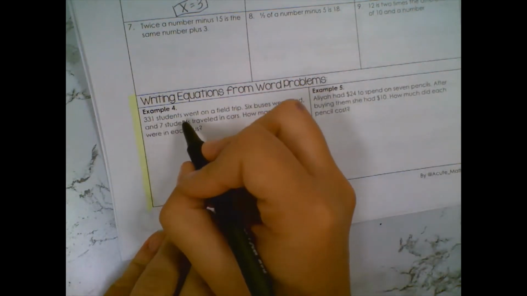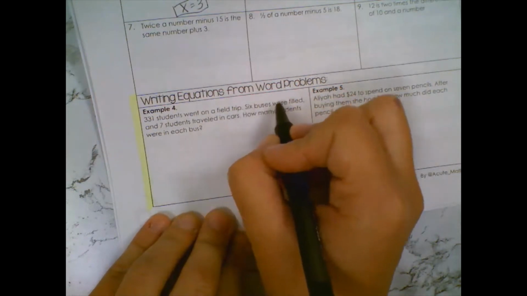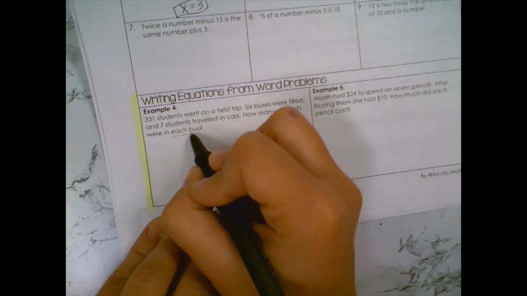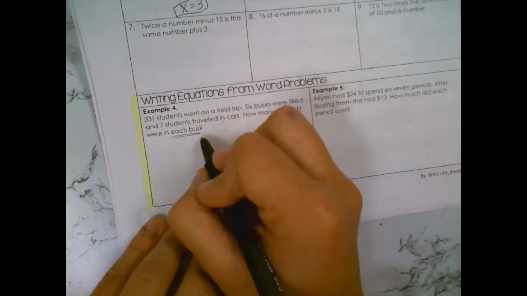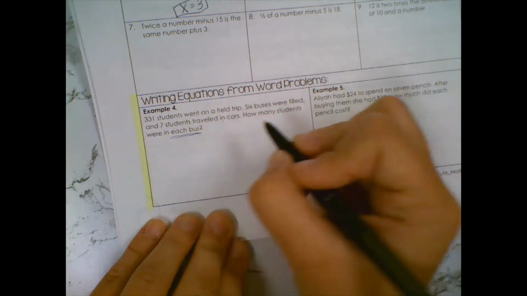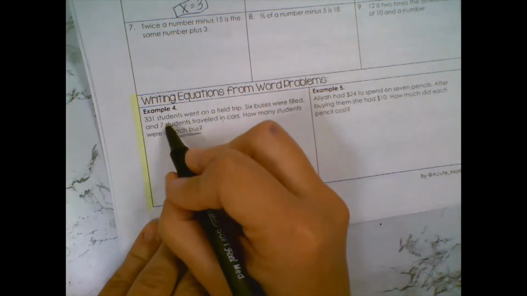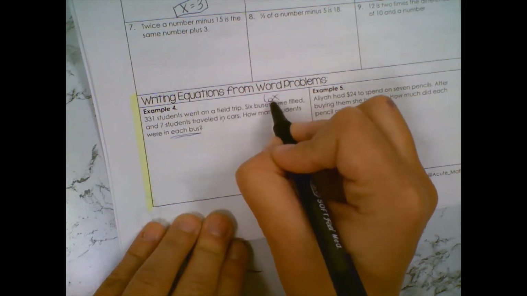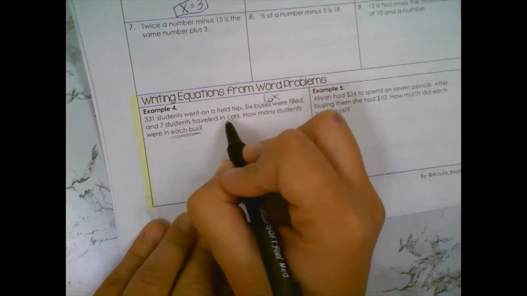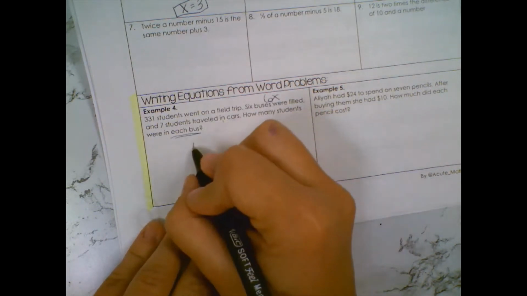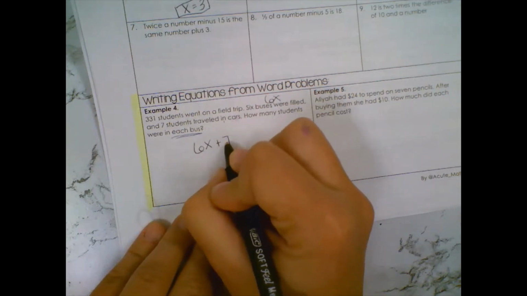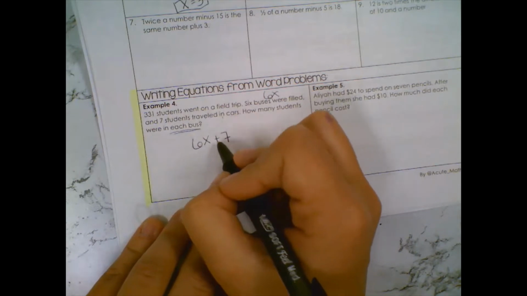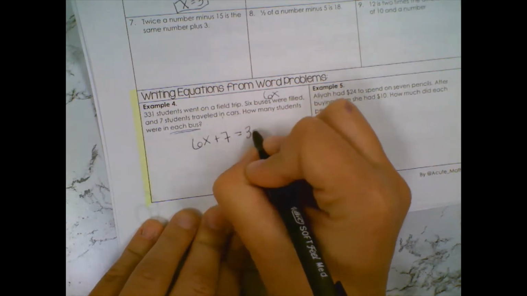So 331 students went on a field trip. 6 buses were filled, and 7 students traveled in cars. How many were in each bus? So each bus is going to be our variable because we don't know that. That's our unknown, how many students were in each bus. So we had 6 buses filled. That's going to be our 6x. And 7 students were added in on that. So that's going to look like 6x plus 7. 6 buses were filled plus an additional 7 students in cars for a total of 331.